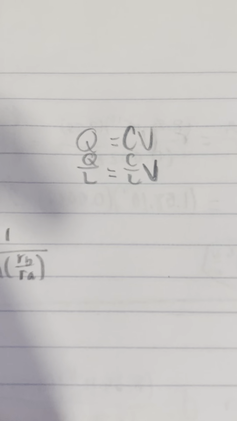They gave us charge per length, so that's going to be Q over L, and that means we have to do the same for capacitance, and then times V, because if we didn't divide per unit length, we wouldn't be able to use the information given.